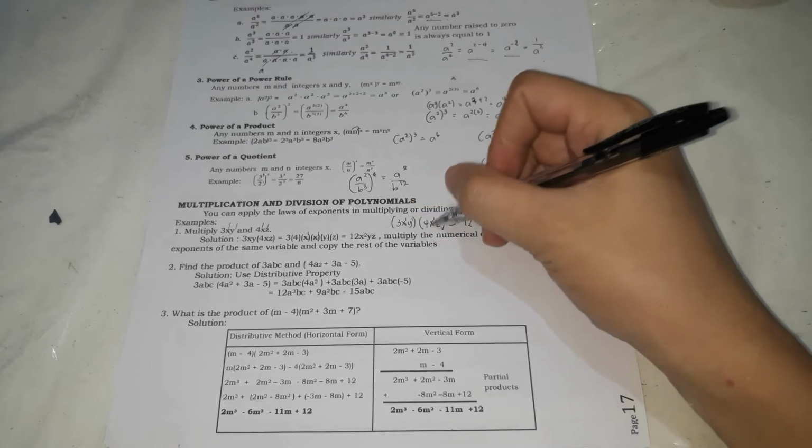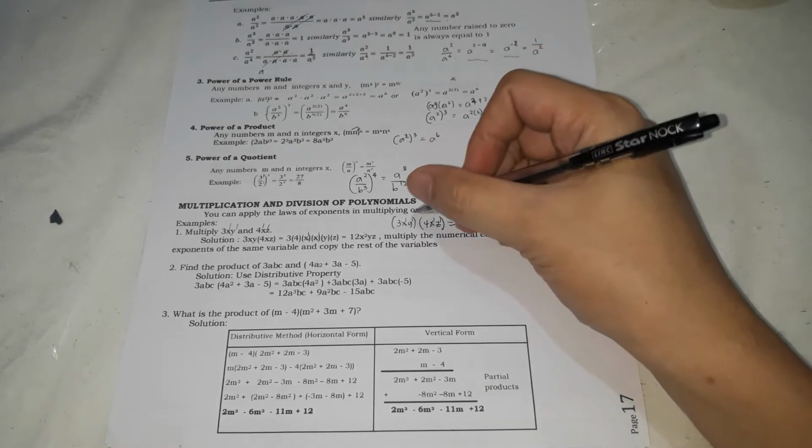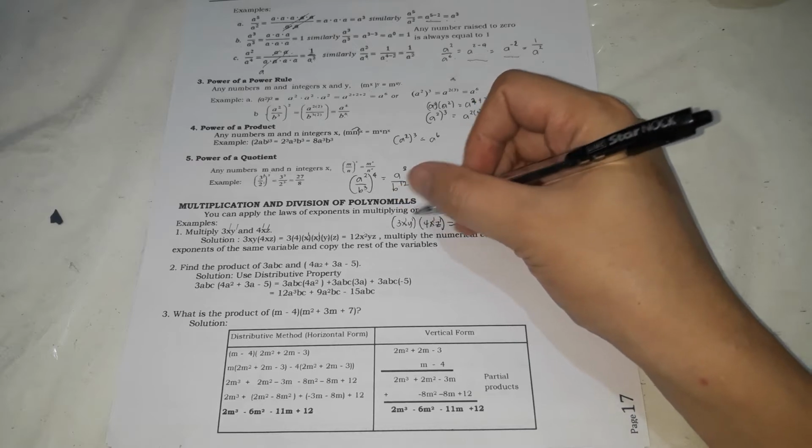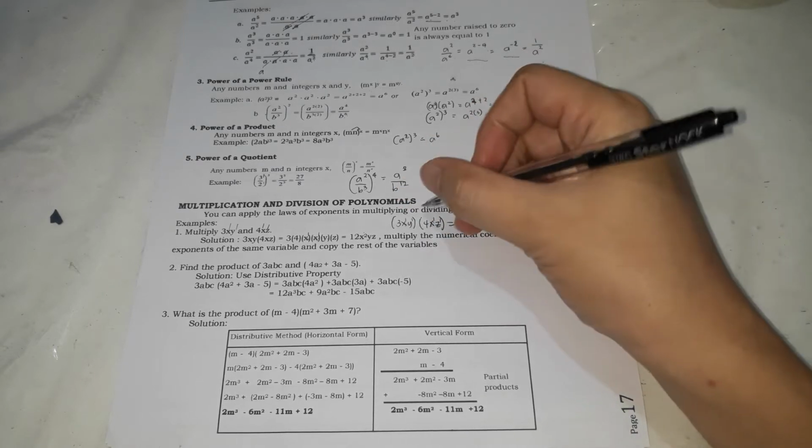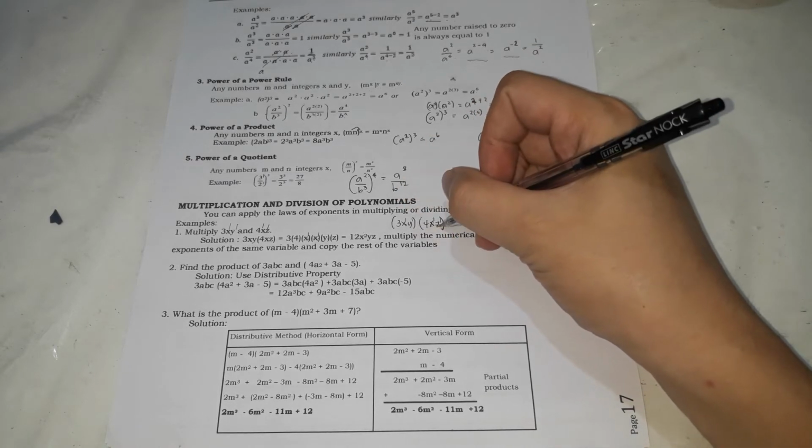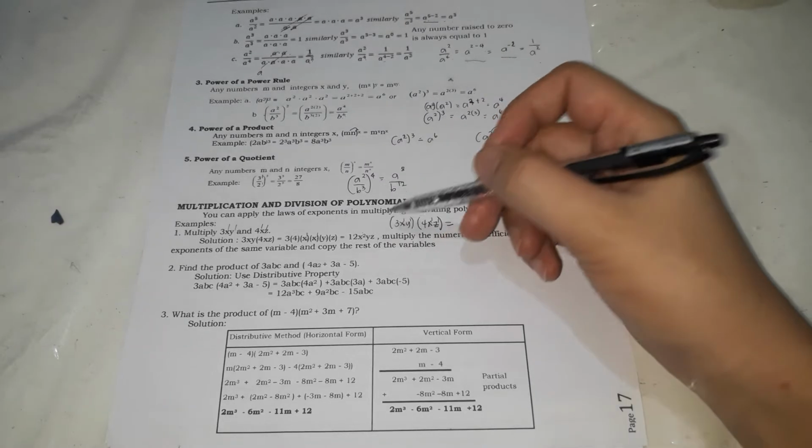So, sa mga x muna, i-plus yung exponent kasi times. So, x, 1 plus 1, 2. Walang y dito, so all you have to do is copy. Walang z sa kabila, so all you have to do is copy. So, that's another way of doing this other than this one.